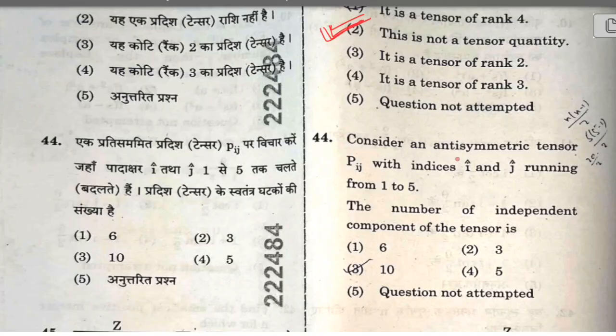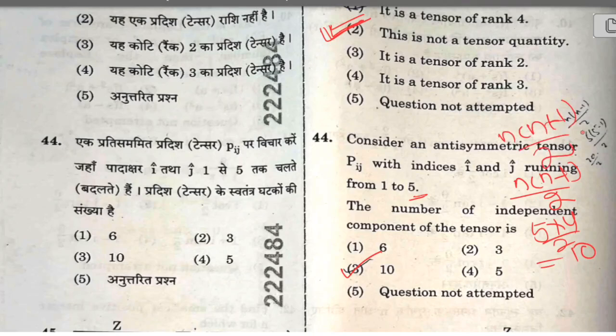Next, consider an antisymmetric tensor Pij with indices i and j running from 1 to 5. The number of independent components of the tensor is. So you can directly find it using the formula for an antisymmetric tensor: the number of independent components will be n times (n minus 1) by 2. Here n, the dimension, is 5. So 5 into 4 by 2, that is 10. Okay, so your correct option is 10. And for symmetric, it will be n into (n plus 1) by 2.